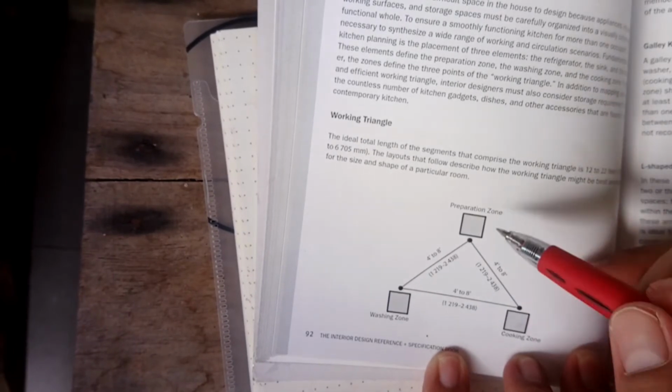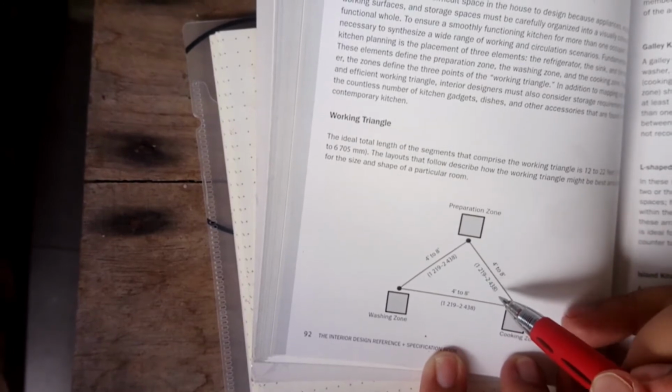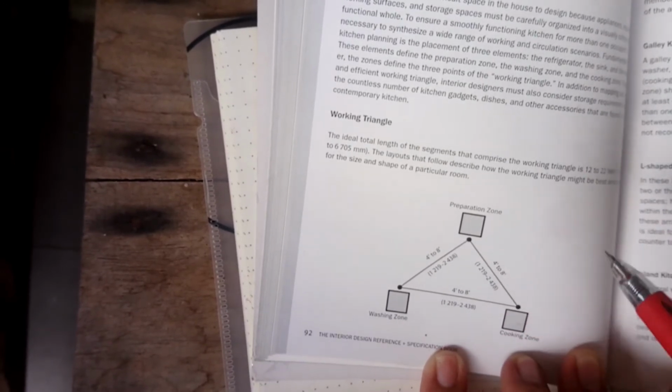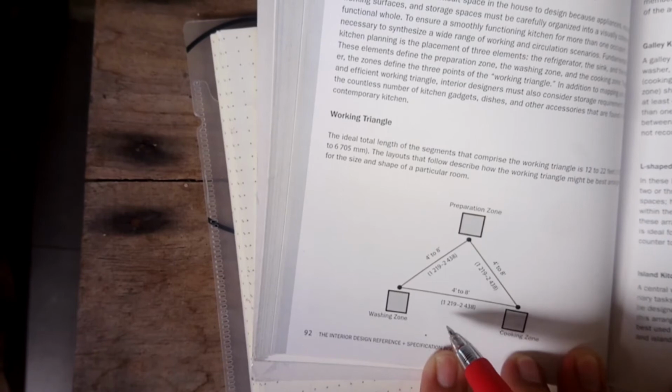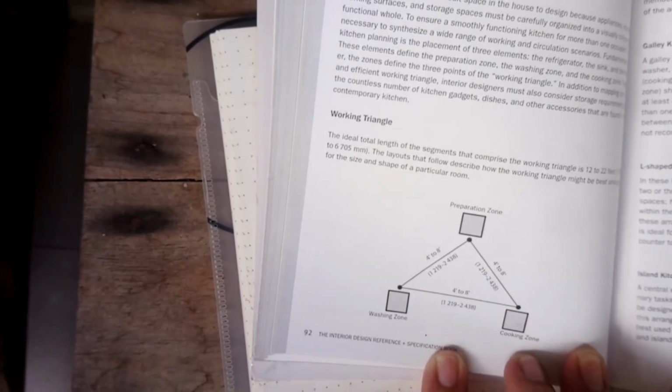Okay, notice here, the distance from the preparation zone to the cooking zone should be approximately 1.2 to 2.4. And the cooking zone to the washing zone is 1.2 to 2.4. The washing zone to the preparation zone is 1.2 to 2.4.